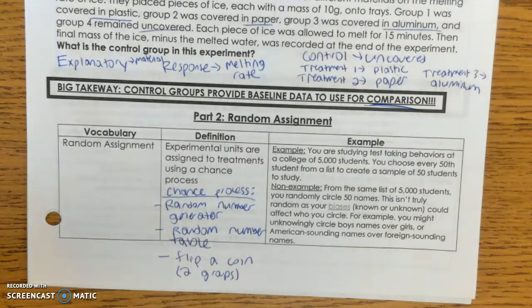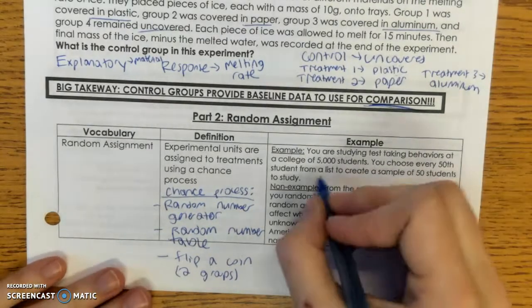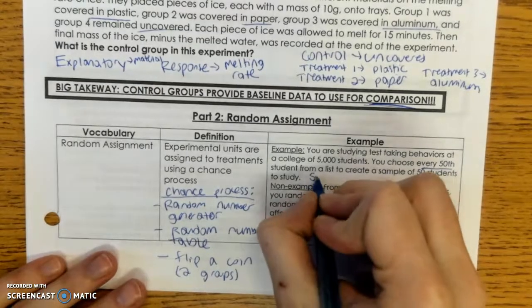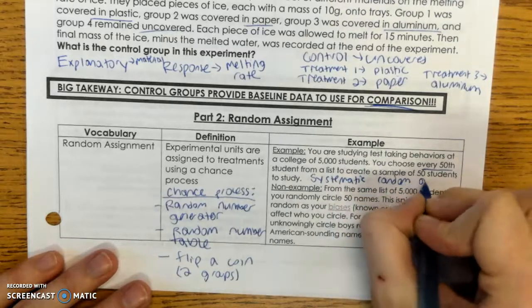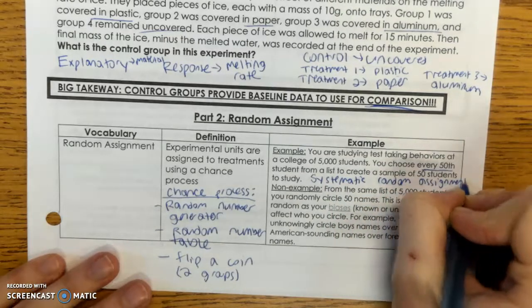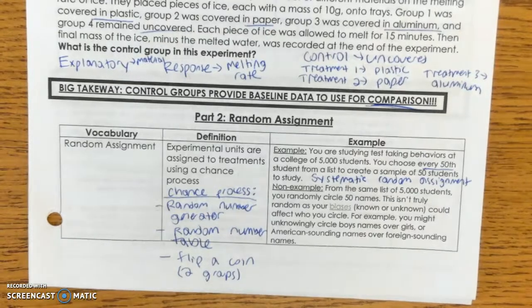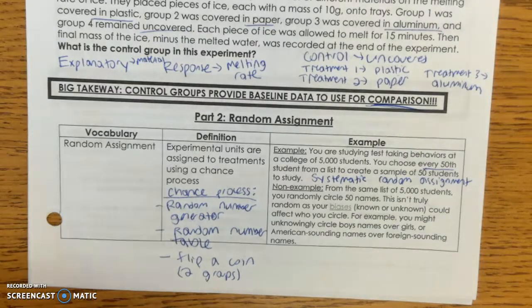All right, here's our example. You are studying test-taking behaviors of a college of 5,000 students. You choose every 50th student from a list to create a sample of 50 students to study. Is that random assignment? Yes. And specifically, it's systematic random assignment. Now, if you have a list, you can't go straight down that list, right? It might be alphabetical. To be truly random, you're going to pick a random person to start with and then select every 50th student.